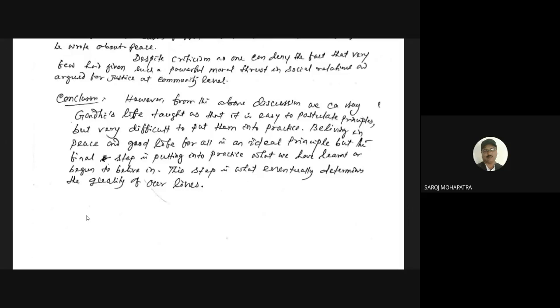So Gandhi's life taught us that it is easy to postulate the principles but very difficult to put them into practice. What has happened in Gandhi's life during the British imperialism?